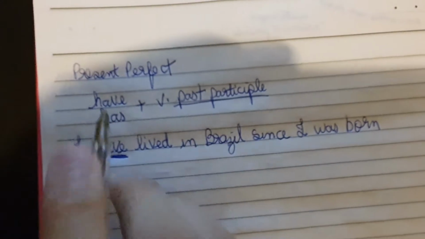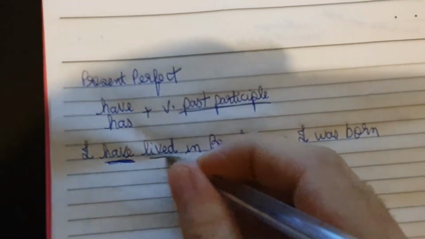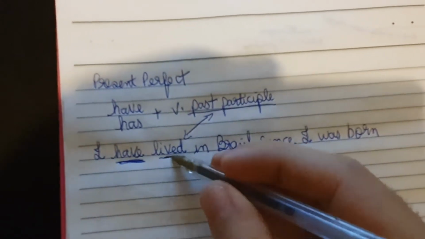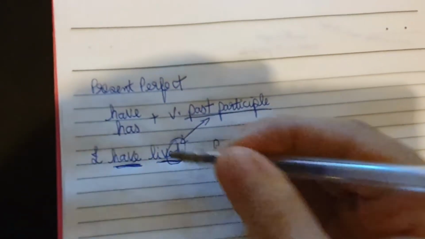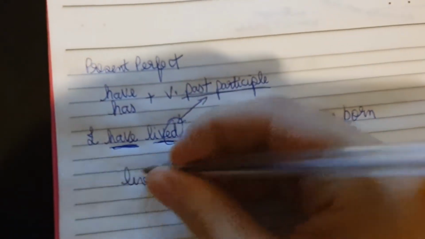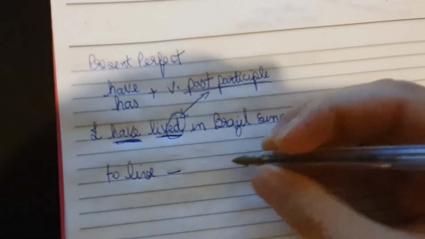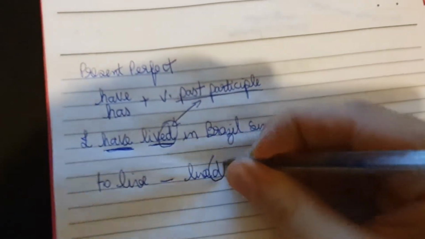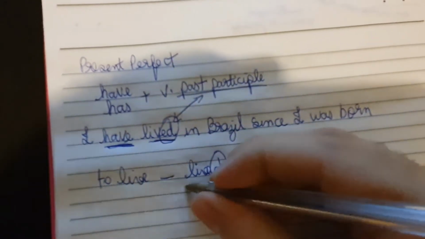Have, okay, and lived. But then you say lived is a verb in the simple past, isn't it? No, it's because for the verb to live, the simple past of it, you just have to add the d, right? Live, lived. This is the simple past.